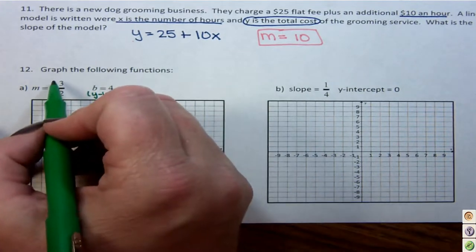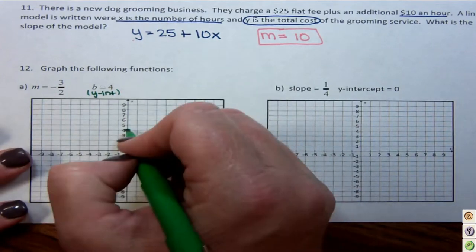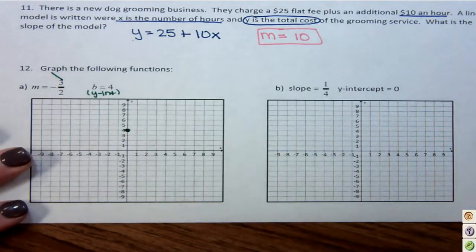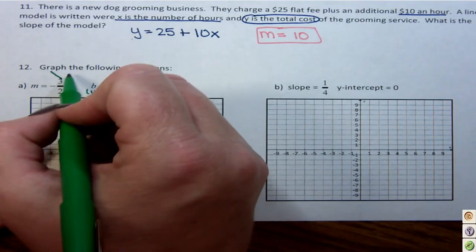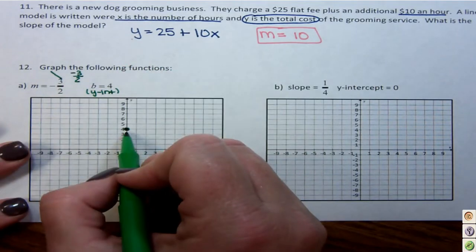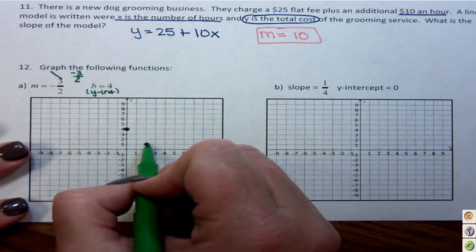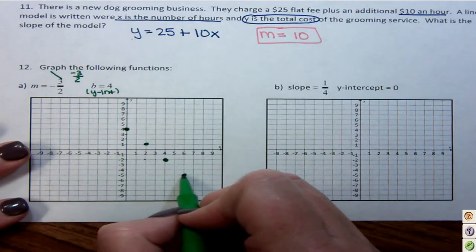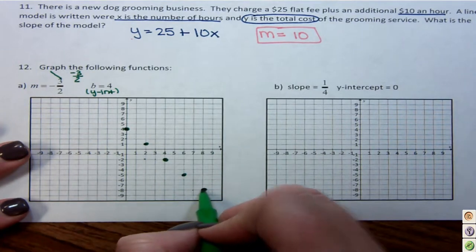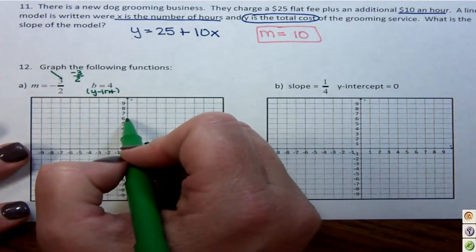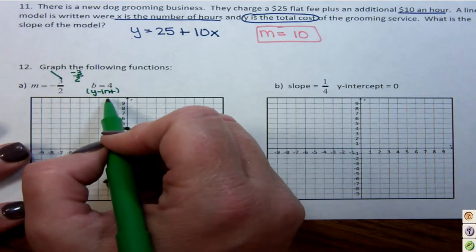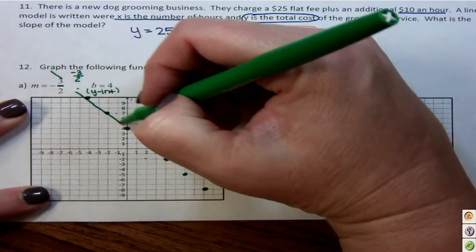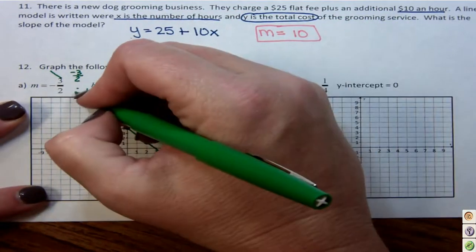This negative, it can either be on top or bottom. It doesn't matter. That tells us our slope is negative, which means my line should be going downhill. So I'm going to write it as negative 3 over 2, which means I'm going to go down 3, right 2, down 3, right 2, down 3, right 2. I'm going to do as far as I can. Or I could have gone up 3, but then I would have had to go left 2. Now I can draw my line. And you want to make sure you do connect the dots.